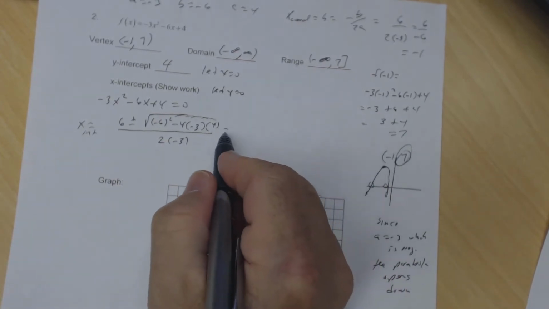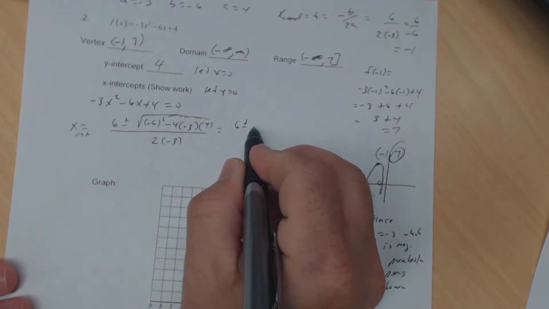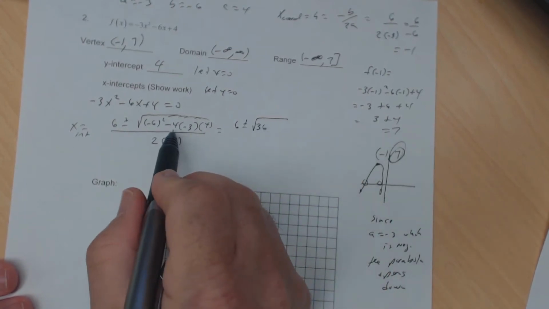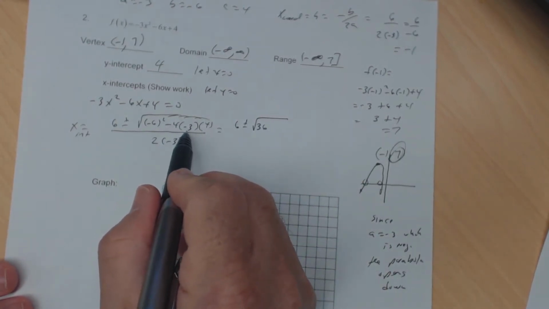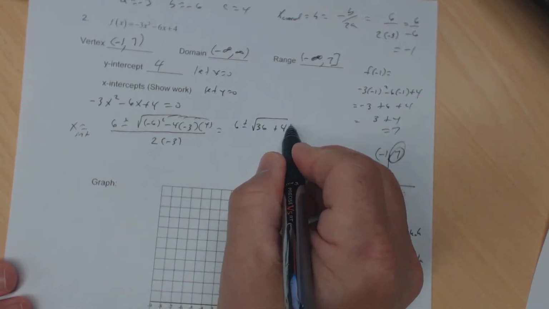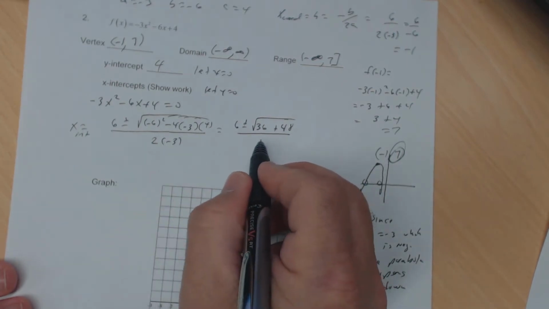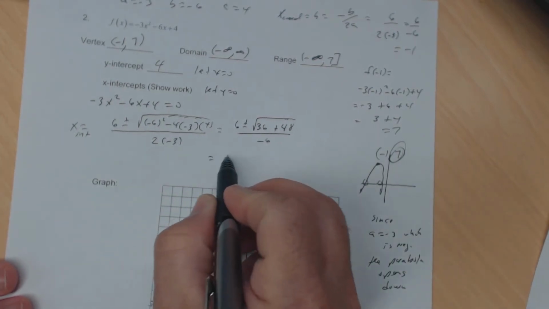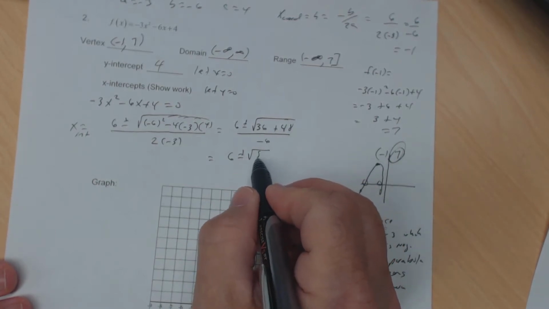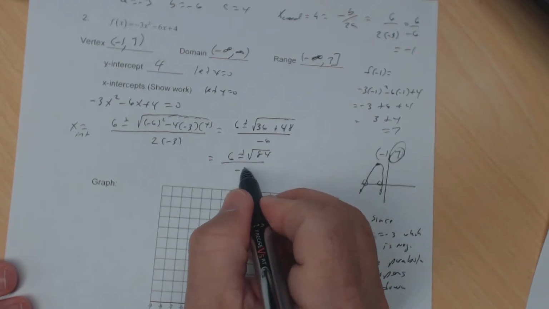And so, simplifying the radicand, I get 6 plus or minus the square root of negative 6 squared, which is positive 36, minus 4 times negative 3 times a positive 4, which is a positive 48, divided by 2 times negative 3, which is negative 6. So it becomes 6 plus or minus the square root of 36 plus 48, which is 84, all divided by negative 6.